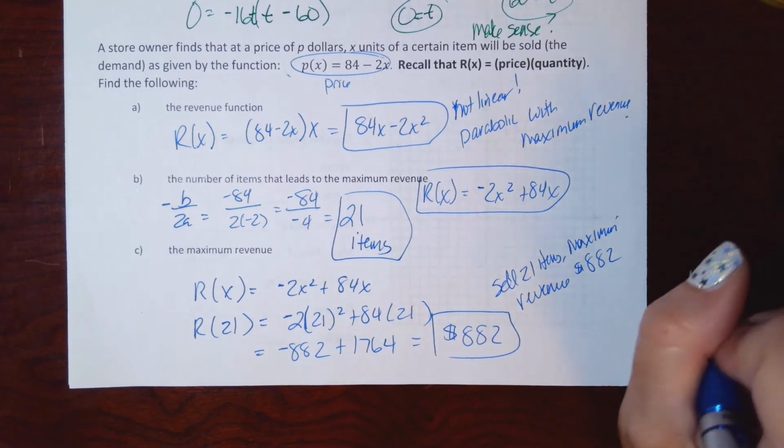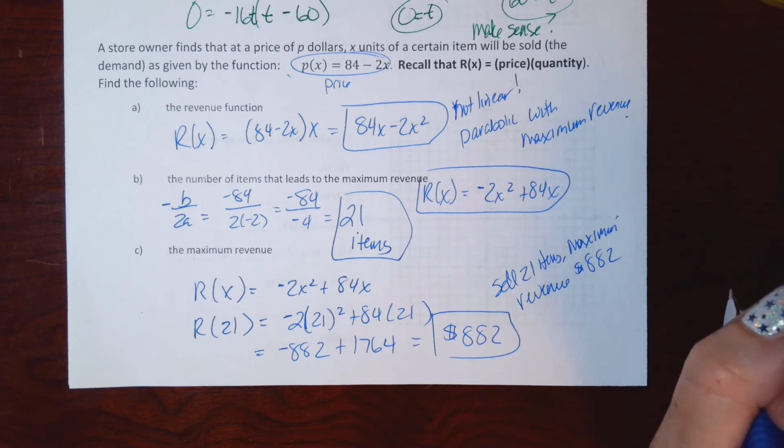Now, is that profit? No, that's the total you can bring in, but that is not the same thing as profit.